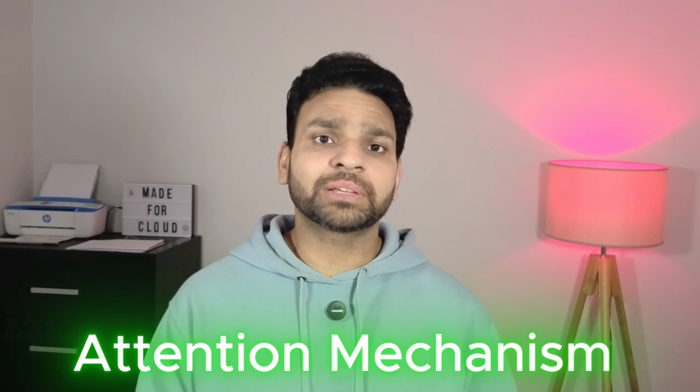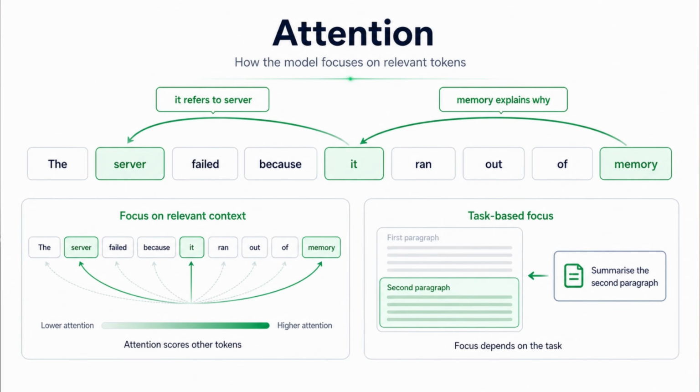Now, inside this transformer engine, one of the most important concepts is attention. And attention helps the model work out which tokens are more relevant when it is processing a particular token or generating a response. Let's use the same sentence again. The server failed because it ran out of memory. When the model processes the word it, attention helps it connect the word back to the server. It also helps the model connect the memory with the reason for the failure. So attention is not just looking at one word, it's checking the relationship between the different words in the input.